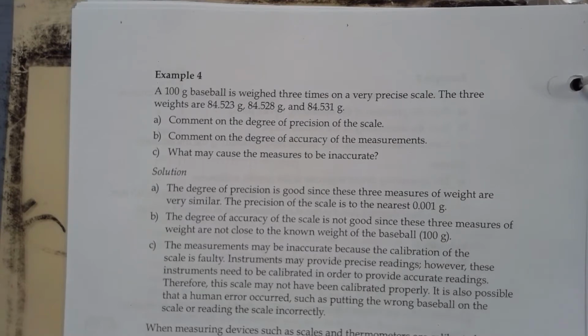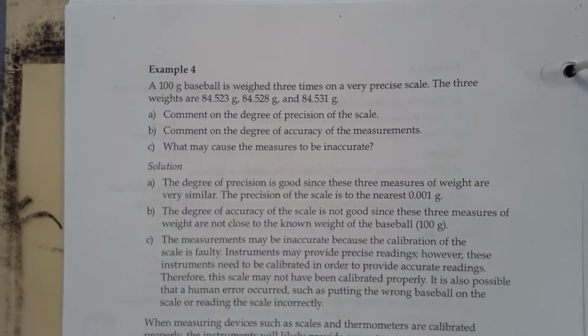Okay, and of course, what might cause the measurements to be inaccurate? The scale needs to be calibrated. Maybe there's an error. Maybe they put the wrong baseball on the scale. That's possible. Or if it were heavier, maybe someone had their hand on the scale as well. So human error, the scale needs to be calibrated, and so different possibilities as to what could cause the error.